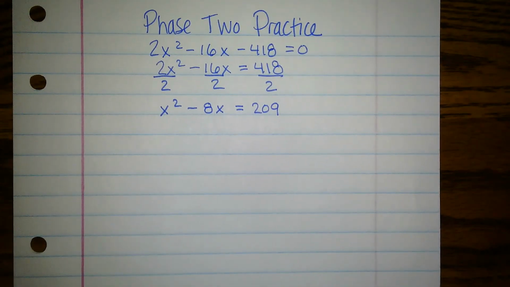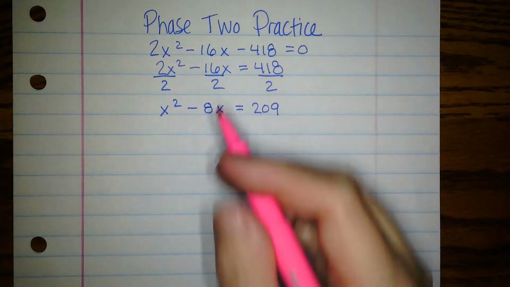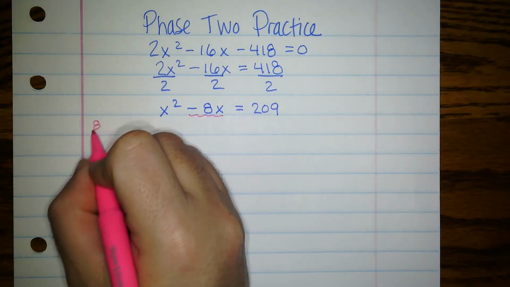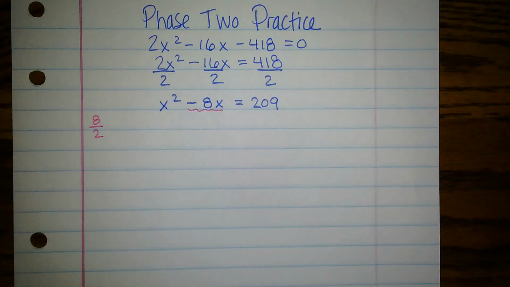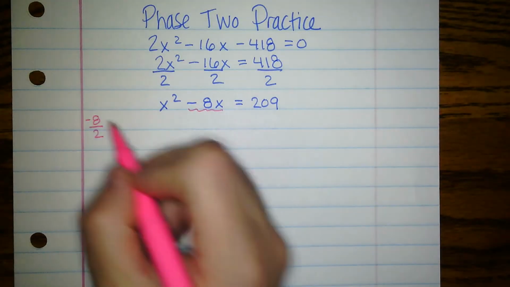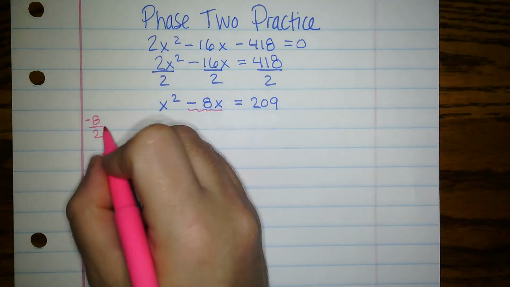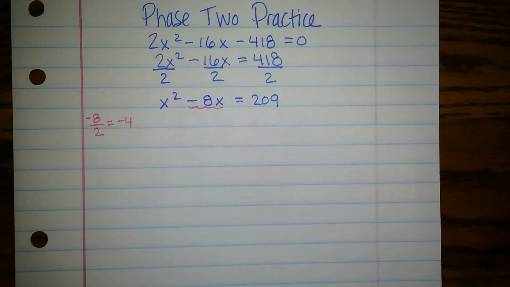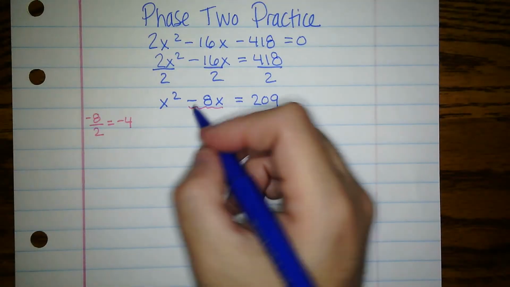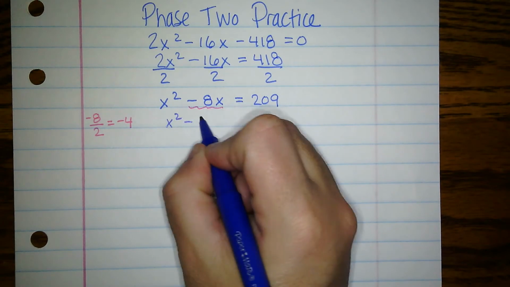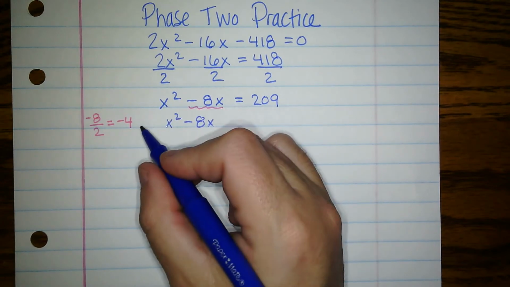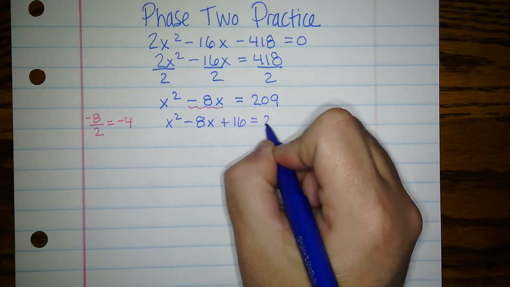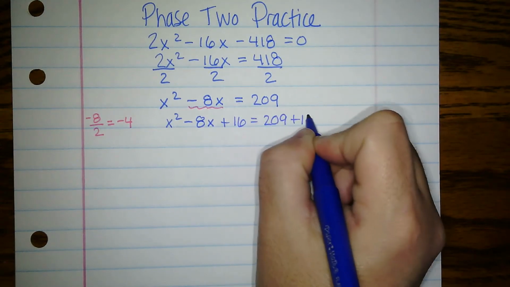Now I'm going to find my B term. I'm going to take half of my B term, and I do that by dividing it by 2. So I have negative 8 divided by 2. That's going to give me negative 4. I'm just going to write it right there. And then I'm going to square it. Negative 4 times negative 4 is positive 16. And that's what I'm adding to both sides of equals.